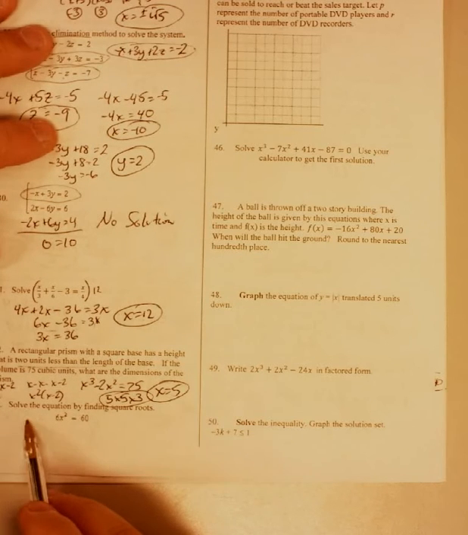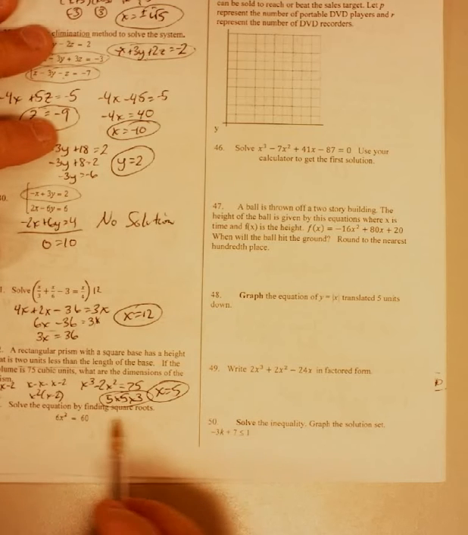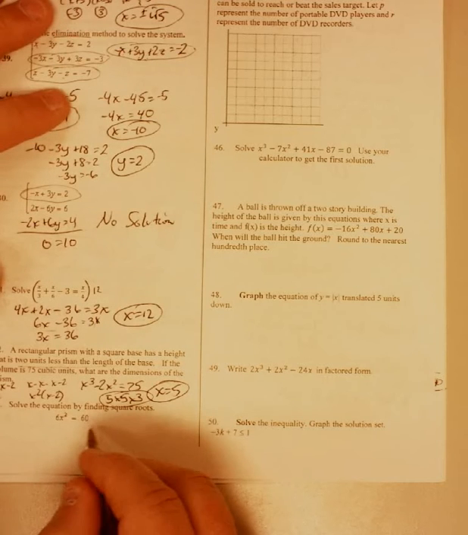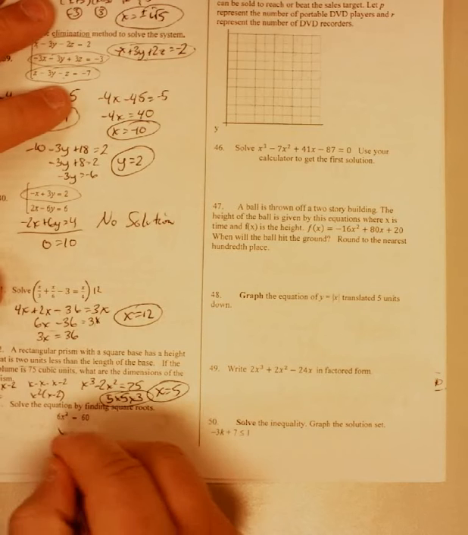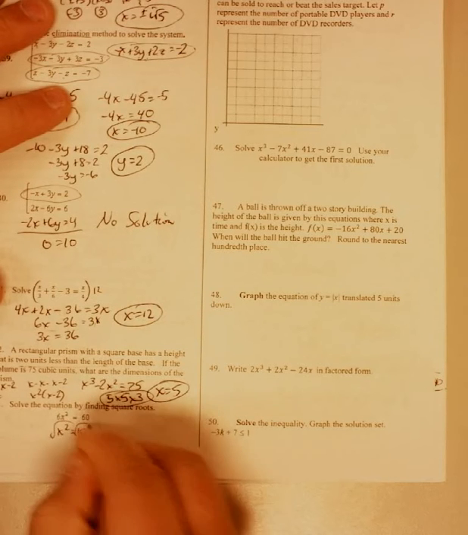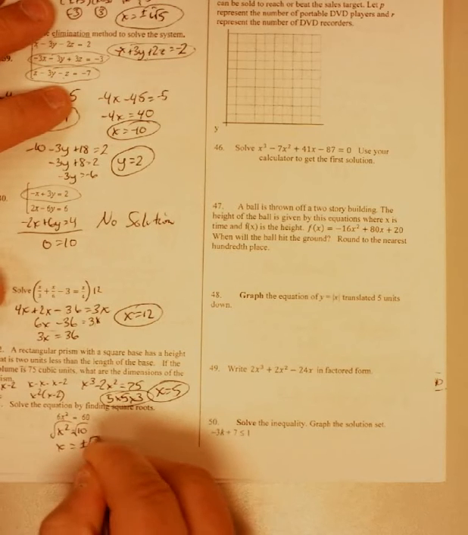Number 43, it says solve this equation by finding the square roots. So I would start by dividing everything by 6, so x squared is equal to 10. If I take the square root of both sides, x equals plus or minus radical 10.